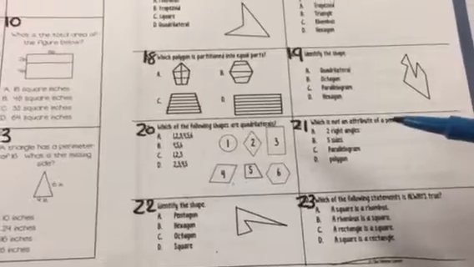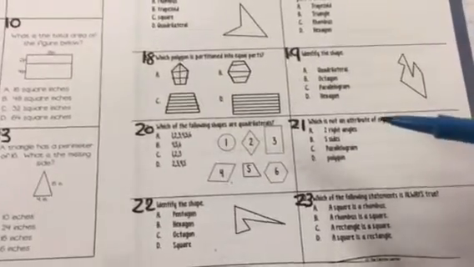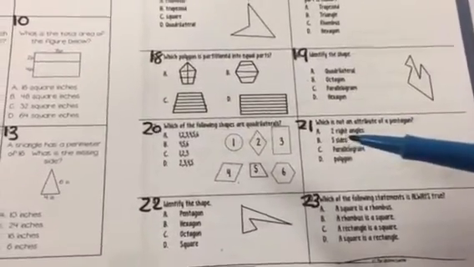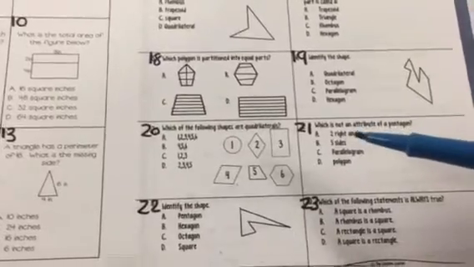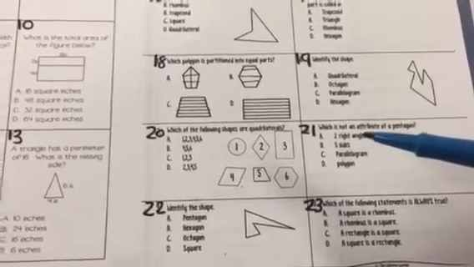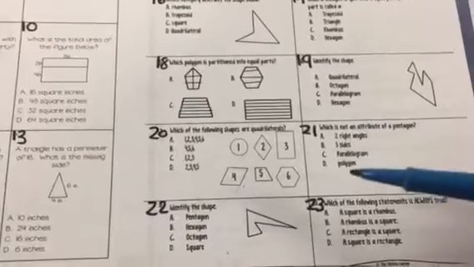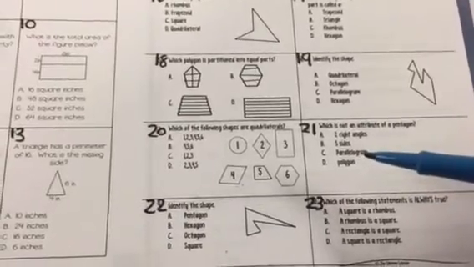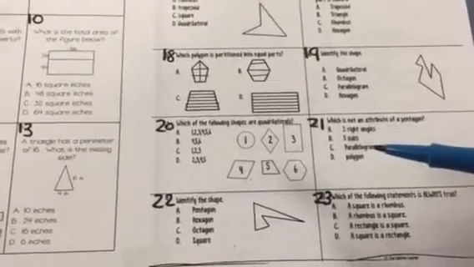What is not an attribute of a pentagon? Well, I know a pentagon has 5 sides. I know it can have 2 right angles. It doesn't have to, but it can. It is a polygon. It's not a parallelogram. Parallelograms are quadrilaterals, 4 sides.